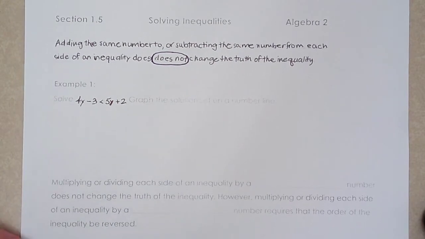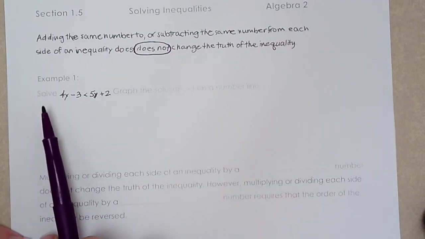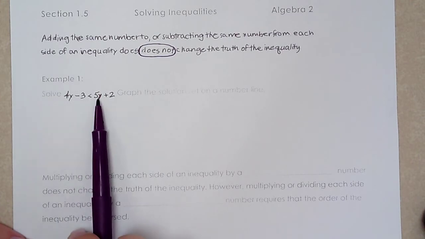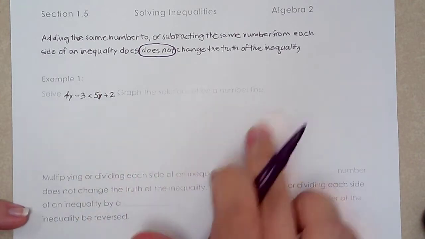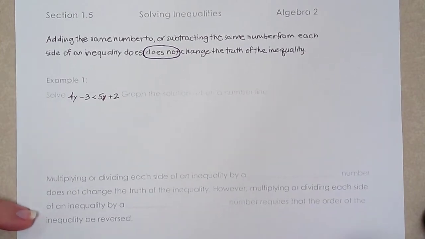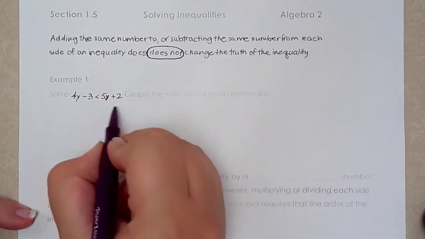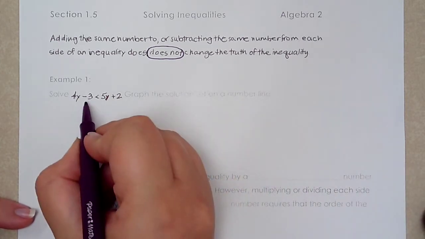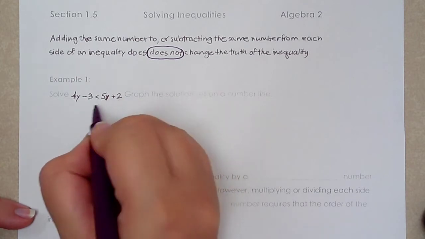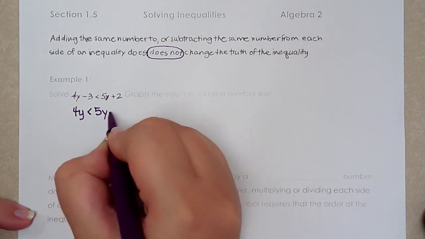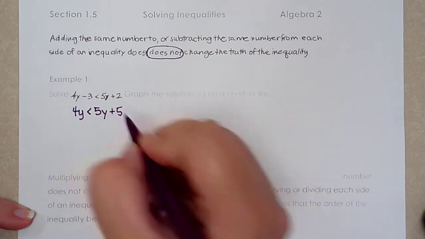I know it's kind of hard to see, but I'm going to read it to you. Solve 4y minus 3 less than 5y plus 2. And then it says graph the solution set on a number line. So we treat this the same way we would as if it was an equation with an equal sign. We're going to combine like terms across to start off. So I'm going to add that 3 over. So I get 4y is less than 5y plus 5.